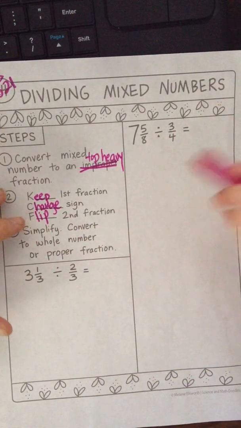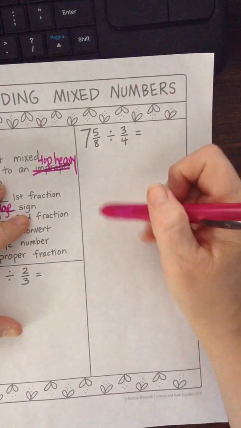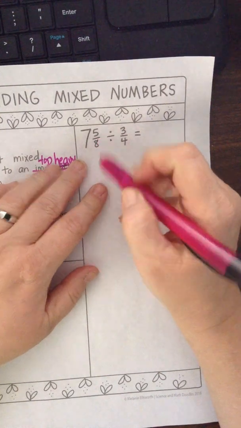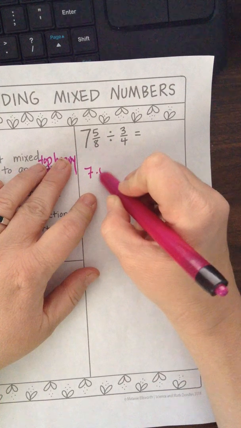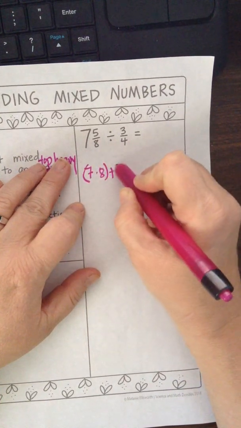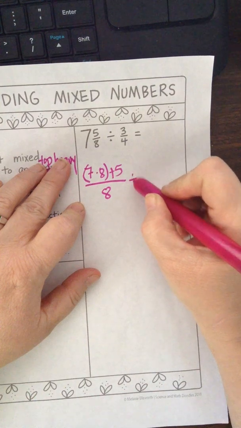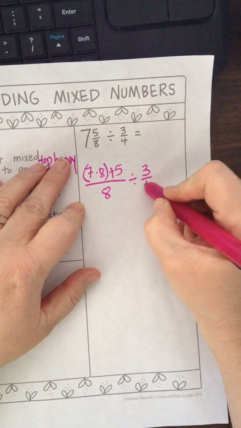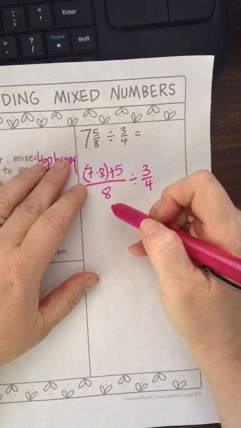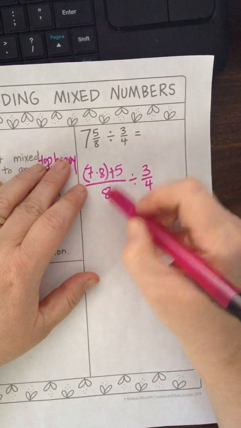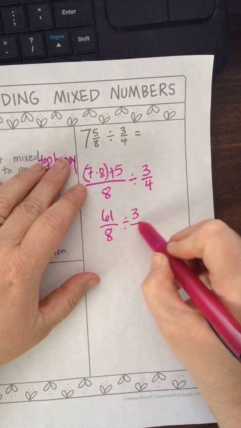Let's do 7 5/8 divided by 3/4 to start with. 7 5/8 is really 7 times 8 plus 5, with 8 as the denominator, divided by 3/4. And of course 7 times 8 is 56, plus 5 is 61, divided by 3/4.